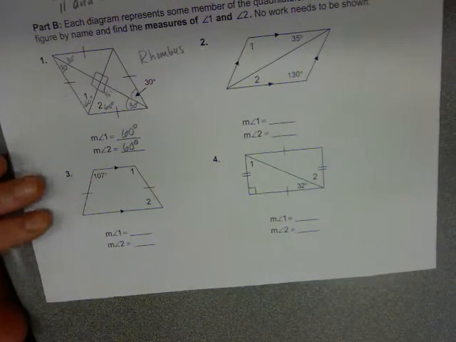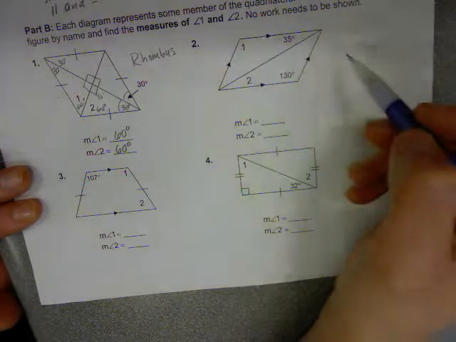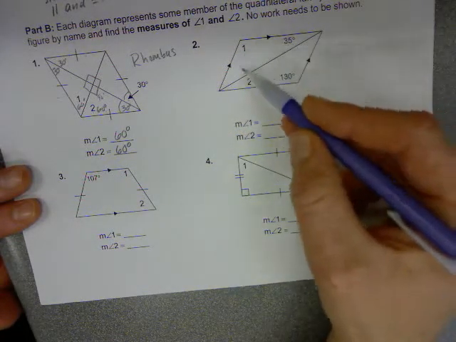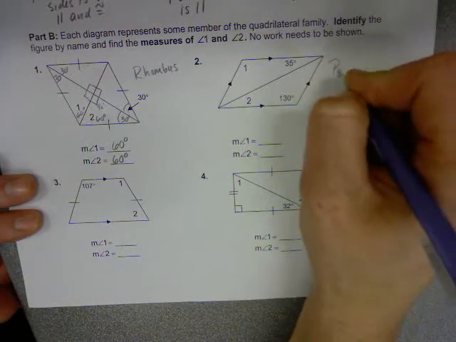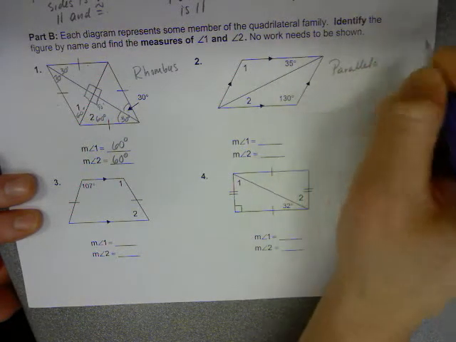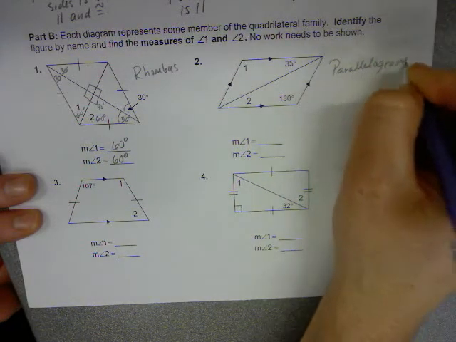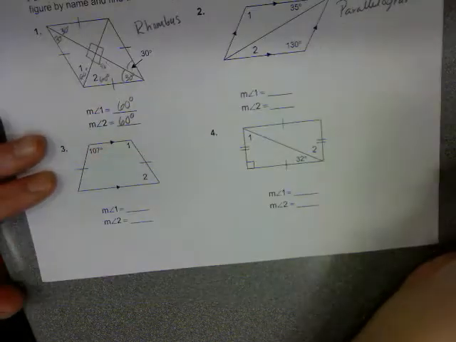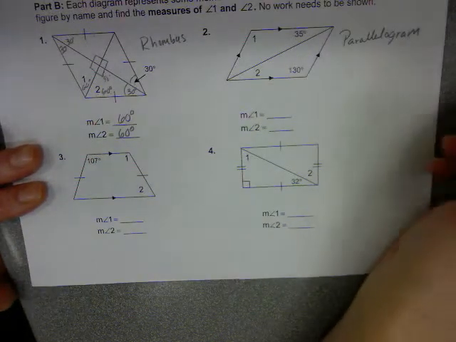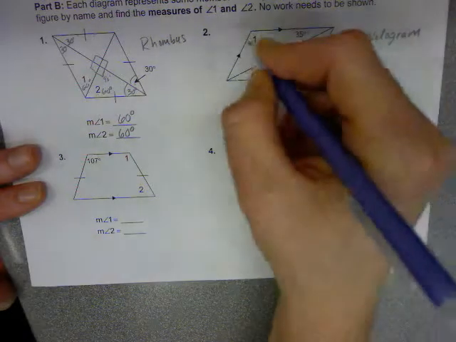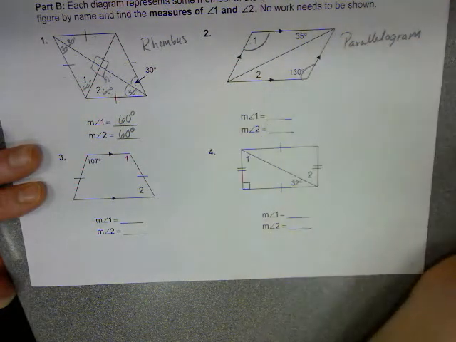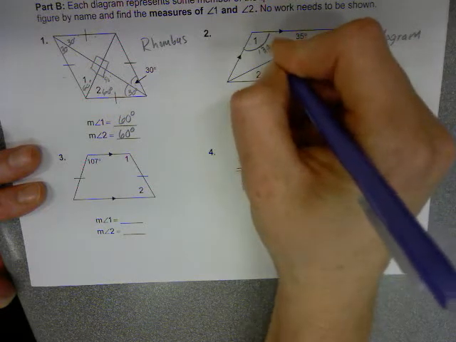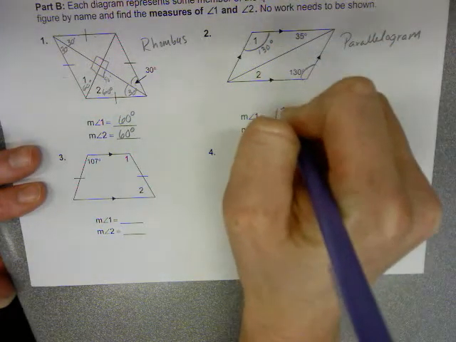Okay, over here, the only thing we know is that we have opposite sides parallel. So this is a parallelogram. That's the most we can say it is. So we're going to label it as a parallelogram. And we know that opposite angles are congruent in a parallelogram. So angle 1 is going to measure 130 degrees. So we can fill that in.